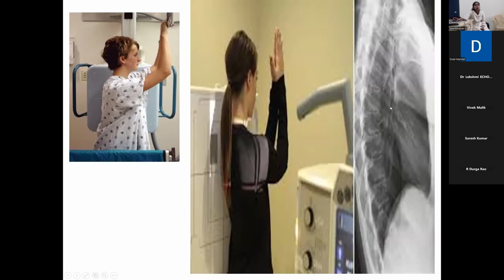So where is it used now? Mostly it is not used alone. It is used in conjunction with the PA view. When you want to see the mediastinum properly, the hidden areas of the lung, okay, the mediastinum, the dome of the diaphragm, the costophrenic angles, the cardiophrenic angles. If you want to see these hidden areas of the lung clearly, if you doubt there is something sitting on it, then you can get this lateral view in conjunction with a PA view that you have already ordered.